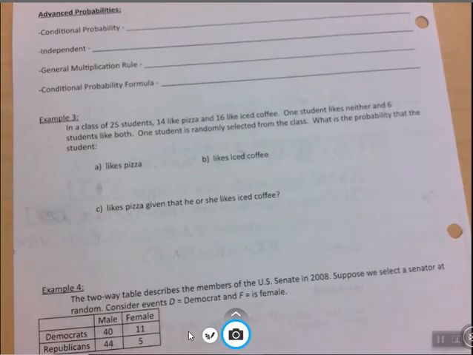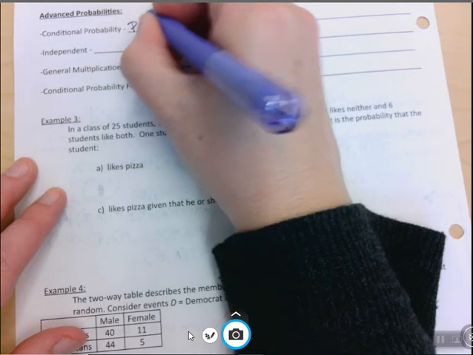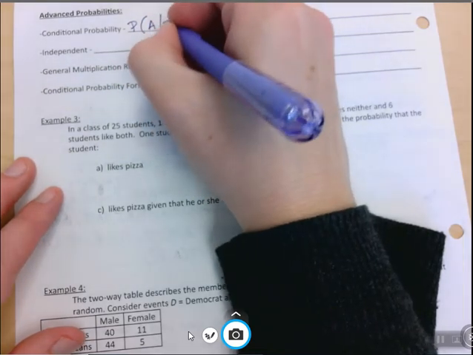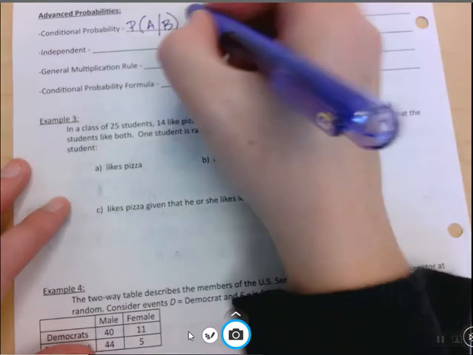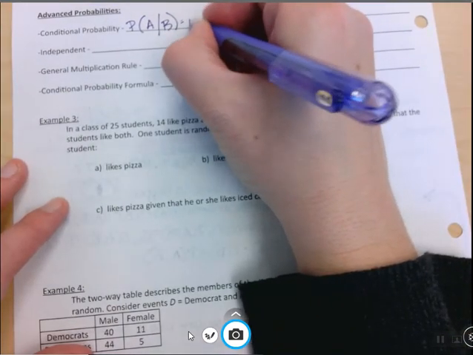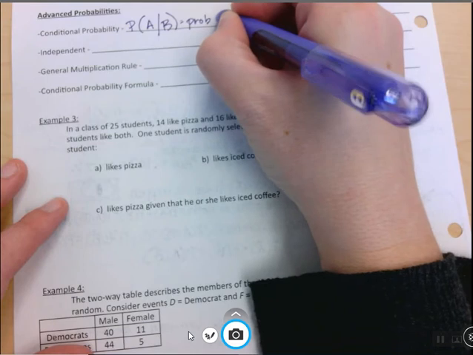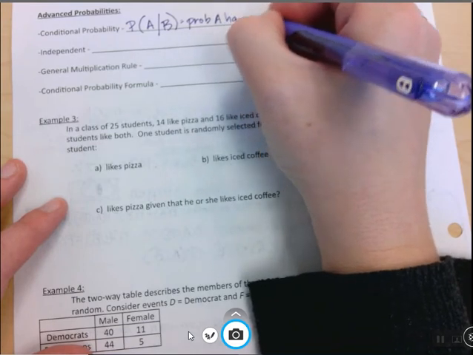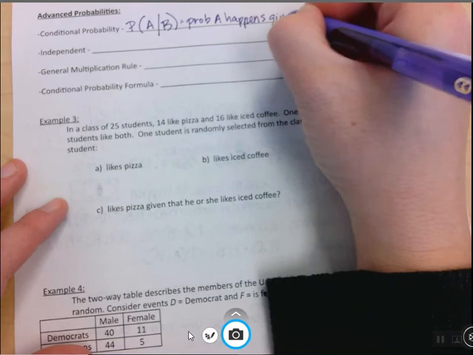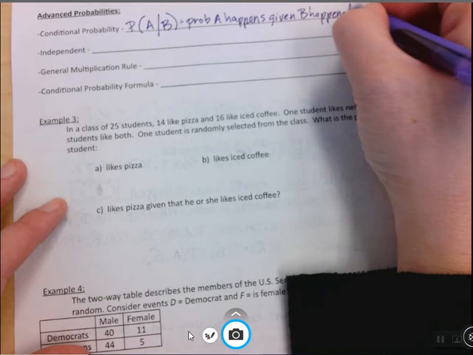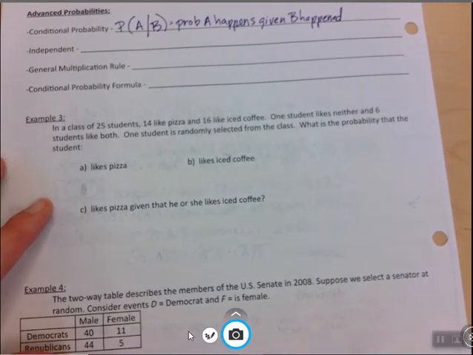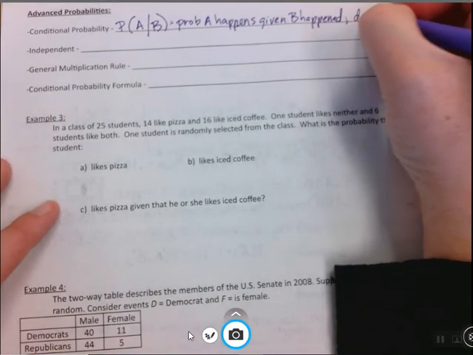Stop here. All right, so the way you write this is the probability of A given B. What that means is we know that B happened. Now that we know that B happened, what's the probability of A? The probability A happens given that B happened. It's dependent on another event.